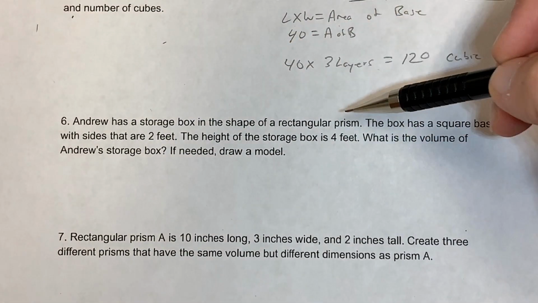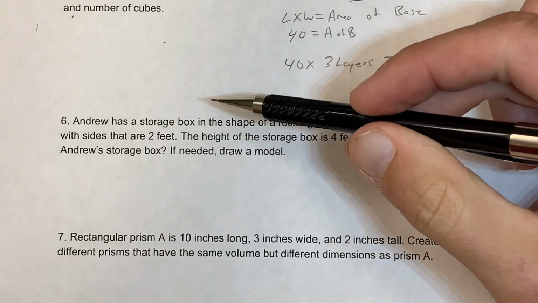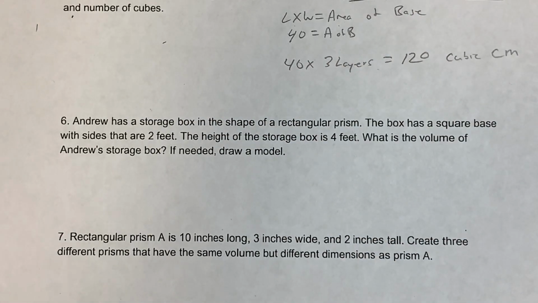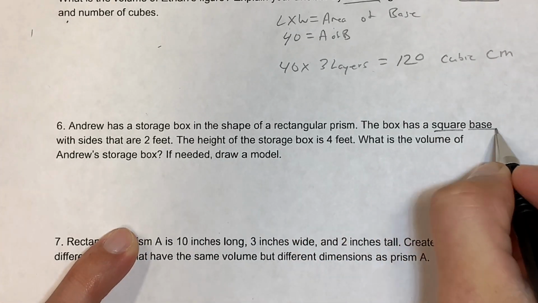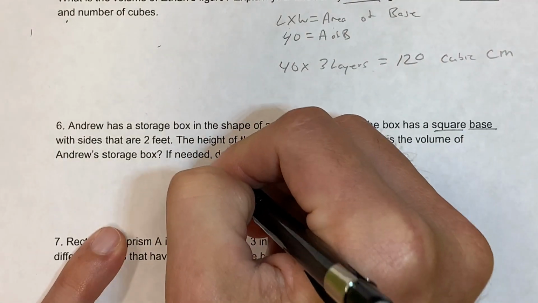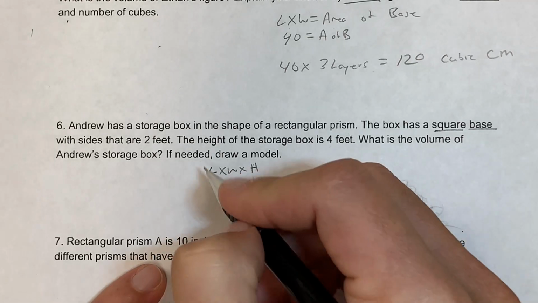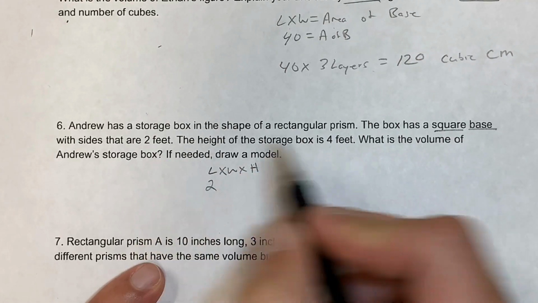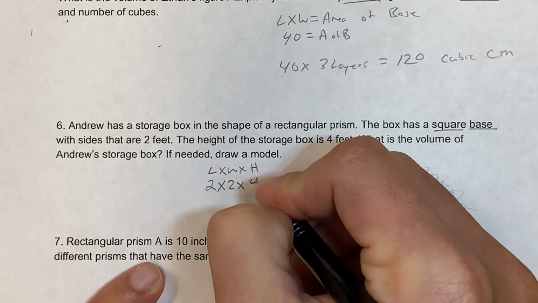Storage box in the shape of a rectangular prism. The box has a square base with sides that are 2 feet. The height of the storage box is 4 feet. What is the volume of the storage box? So it's another square base. I'm going to start out as I always do, length times width times height. Length is 2, width is 2, and the height is 4.